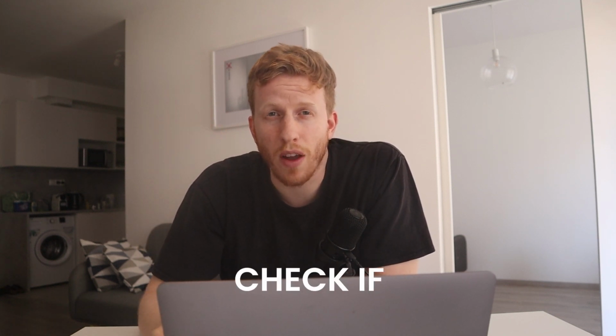All right, so let's take a look at the individual steps. These are going to be the things that you need to do every single time you do product or niche research. The faster that you get at doing them, the easier it becomes to find attractive niches. So the first step is to check if there is enough demand.